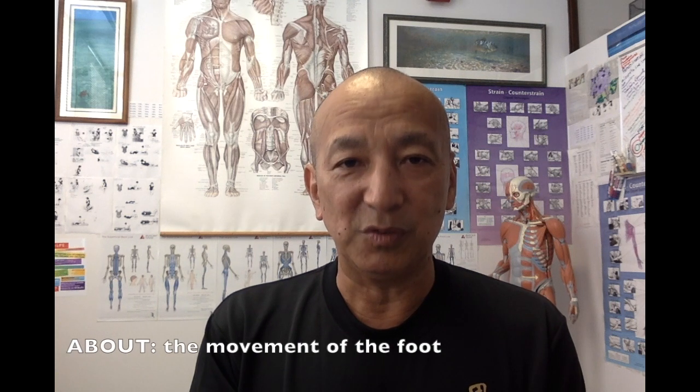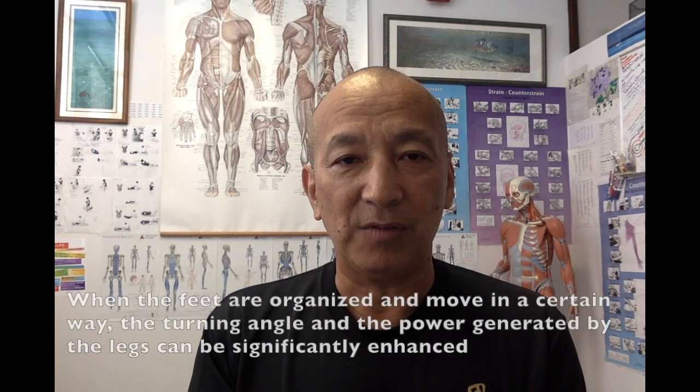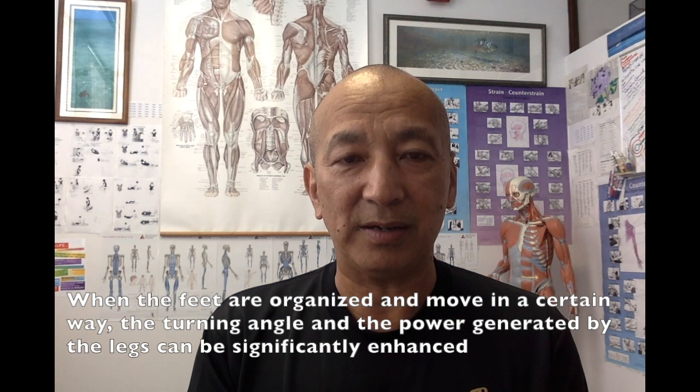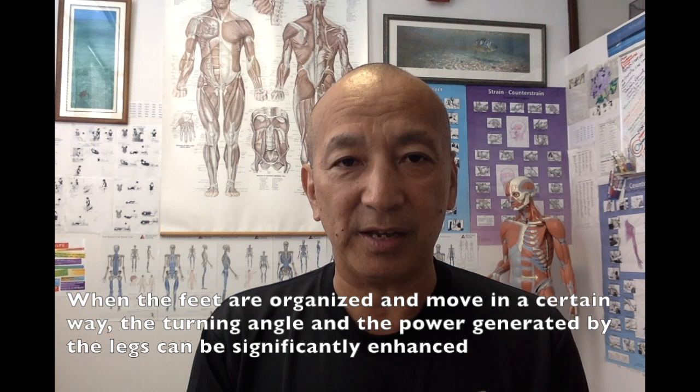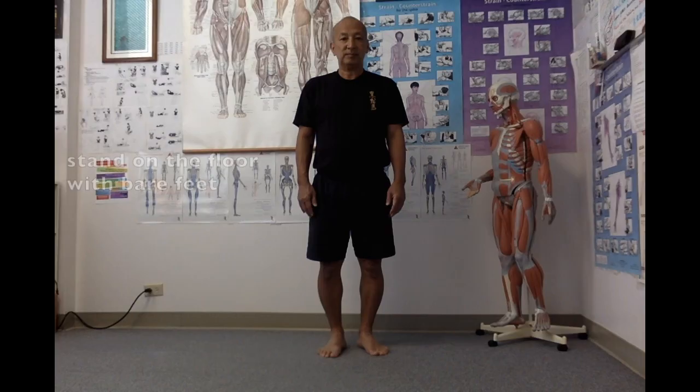About the movement of the foot. Address differentiation of the foot from the rest of the body. When the feet are organized and move in a certain way, the turning angle and the power generated by the legs can be significantly enhanced. Let's explore the movement. Stand on the floor with bare feet.